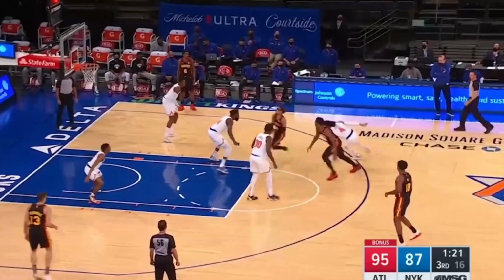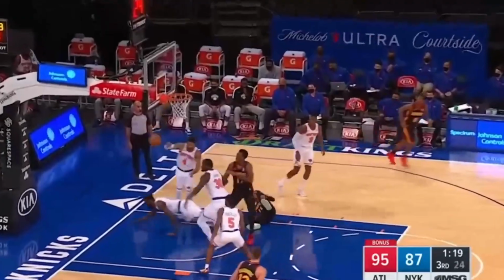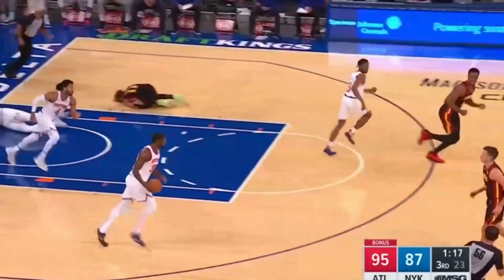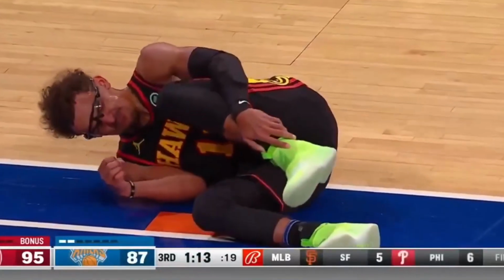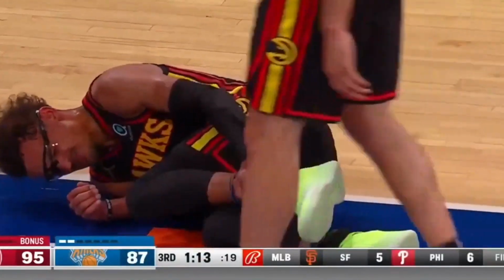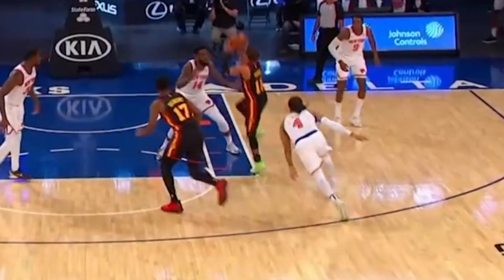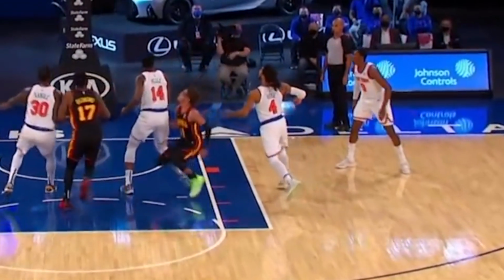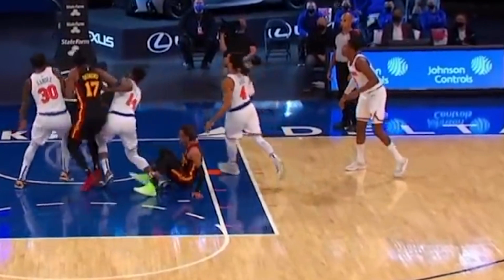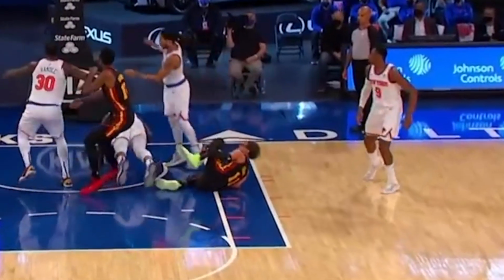Now to begin, let's go ahead and take a look at the play that Young was injured on. Here we see Young has the ball, goes in for the floater, lands, and really starts to grab at that left lateral ankle region. He's in obvious noticeable pain and the medical staff moves in to check him out. In the slow motion replay, we see that as he comes down right here, that foot goes into that inversion ankle sprain position and he starts to grab at his ankle.